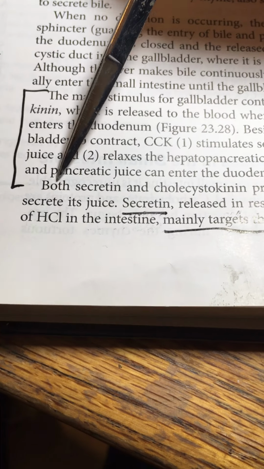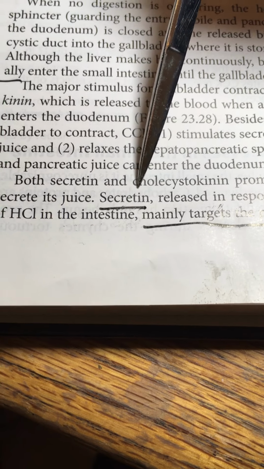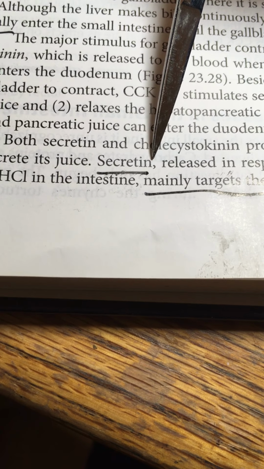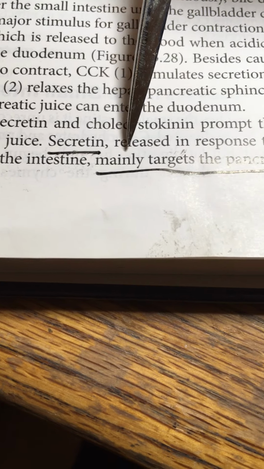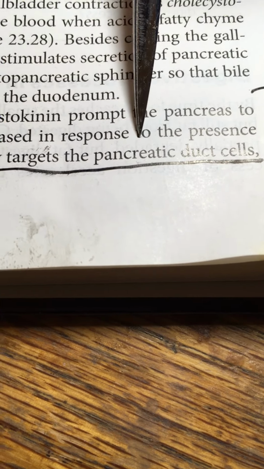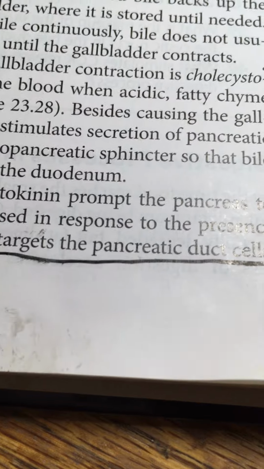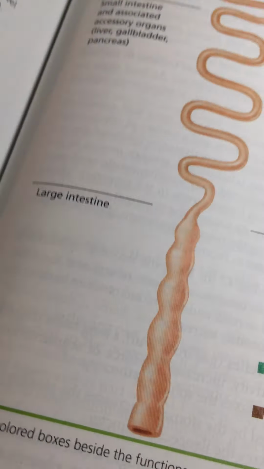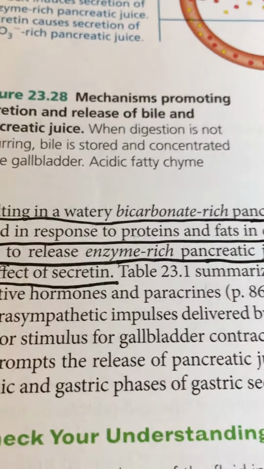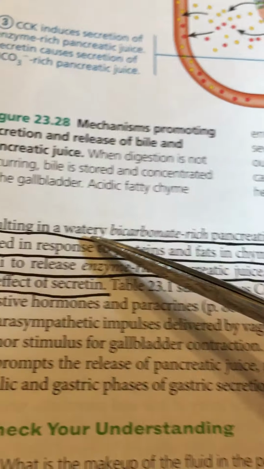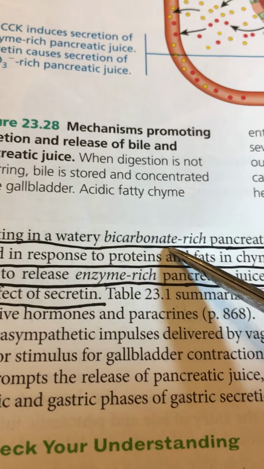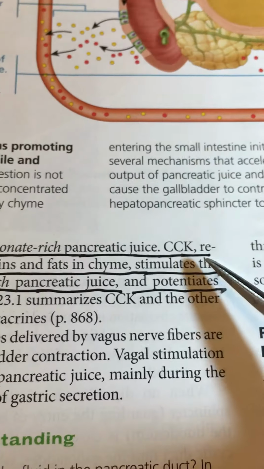Okay, and then it goes on here and talks about secretin itself. Secretin is another hormone coming from similar cells nearby the CCK, and mainly they're targeting the pancreatic duct cells. We turn the page and we complete the sentence here, and it says that when we stimulate the pancreatic duct cells, we're going to get a watery bicarbonate-rich pancreatic juice.